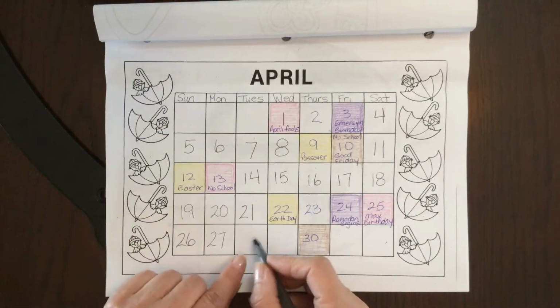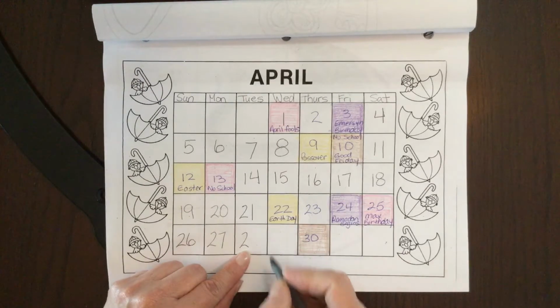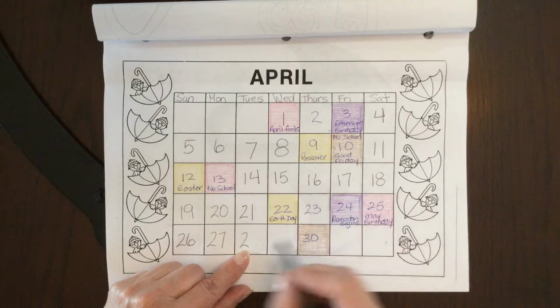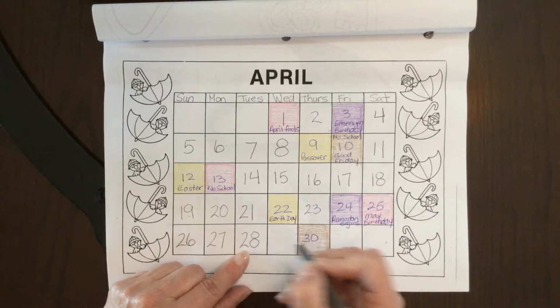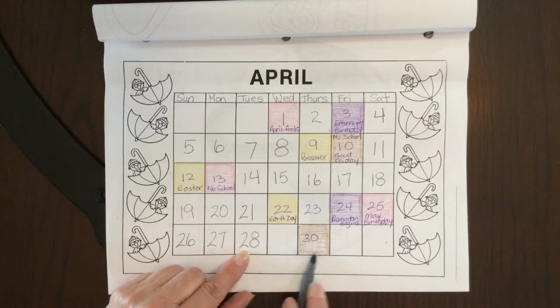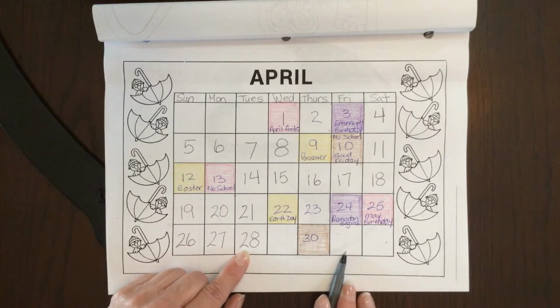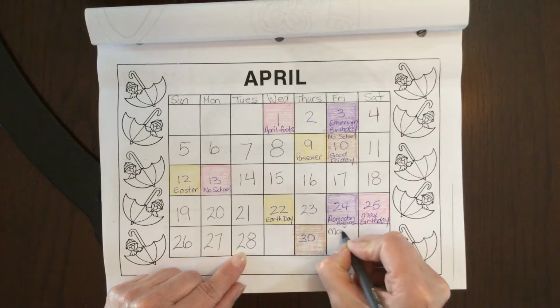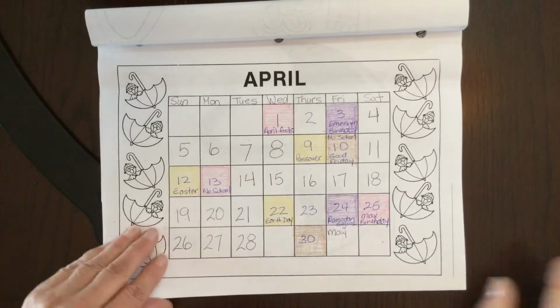After 27, we want the number 28. Please make sure your 8 circles join together and the total size is the same size as your 2. So you want your 8s to be nice and neat. We have 29 and 30 before we come to our read and play day on May 1st. I'm going to write May right here so I don't forget.